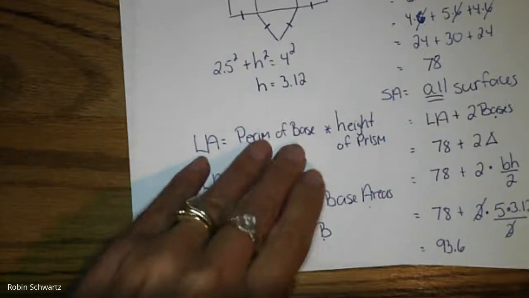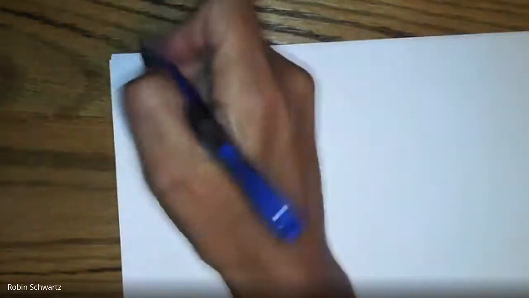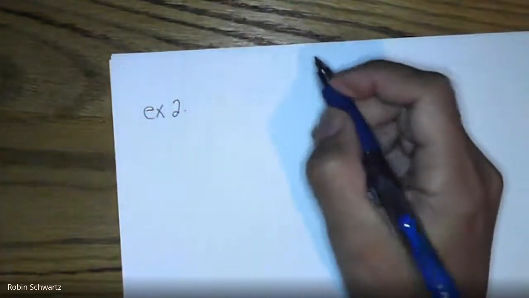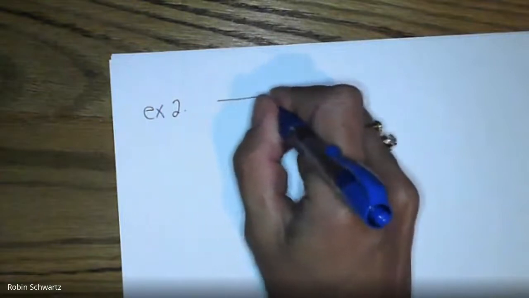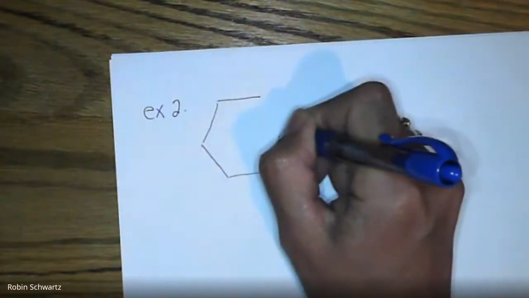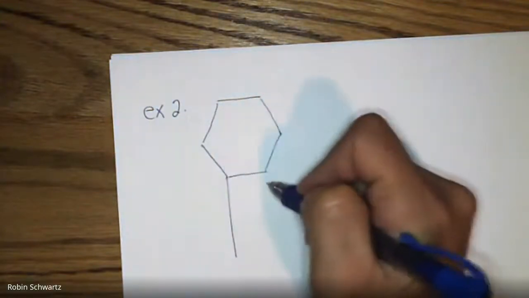Let's go. Let's do number 1. What was that? Did I call that last one an example? I did 2. Let's take this hexagonal prism.